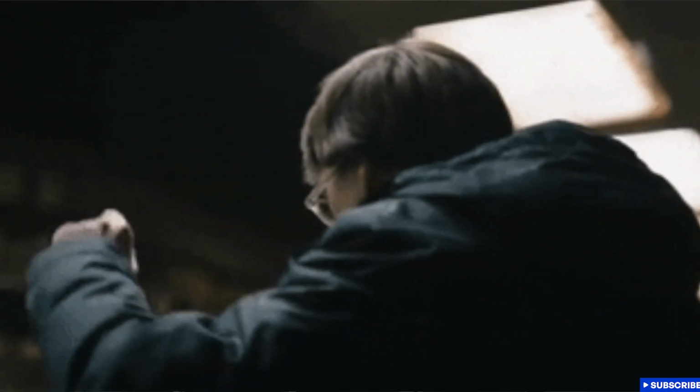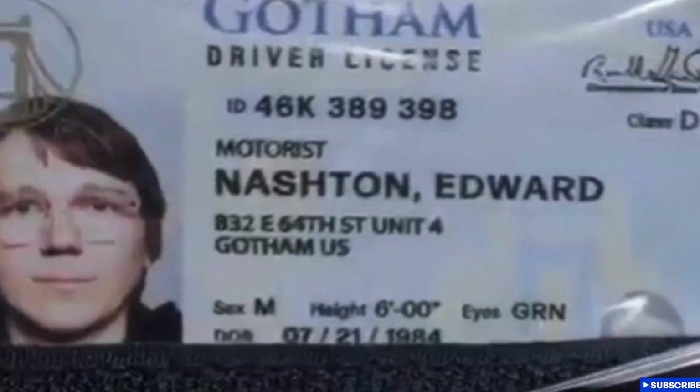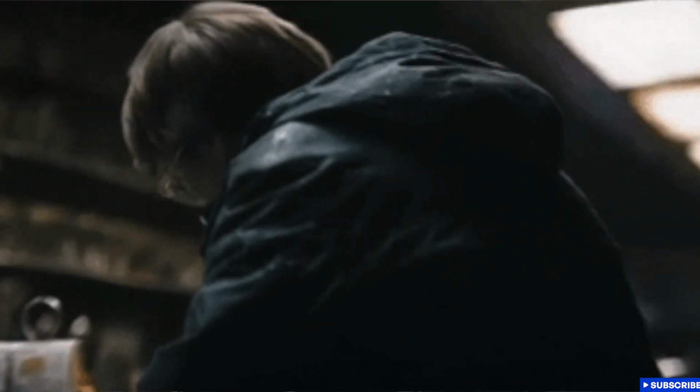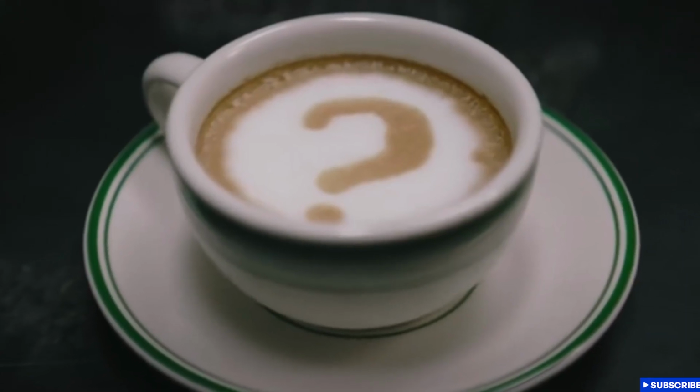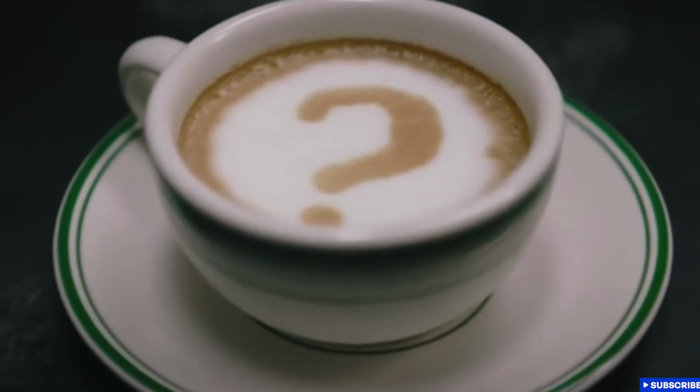As the police scramble across the street to find the shooter, they manage to pinpoint the Riddler, whose real name is Edward Nashton, sitting inside a cafe, drinking coffee with a question mark designed into the cream. I mean, talk about what a Starbucks barista has to do. This leads to his long-awaited arrest.